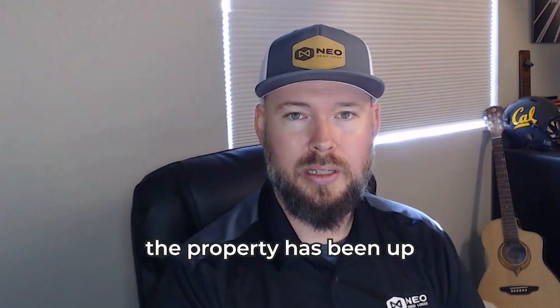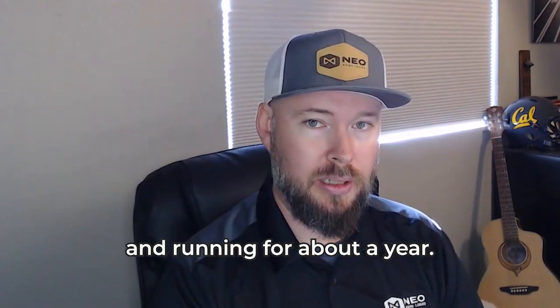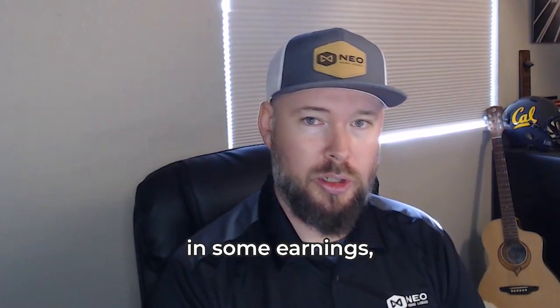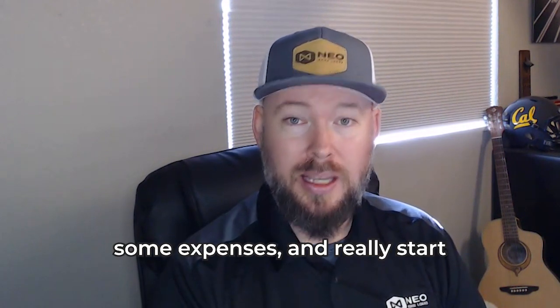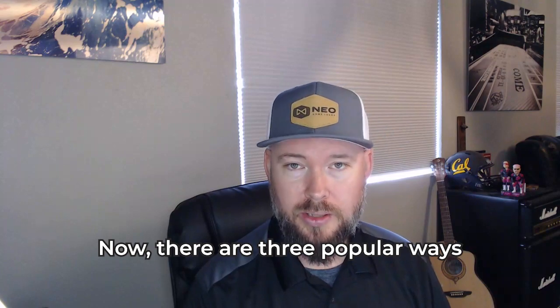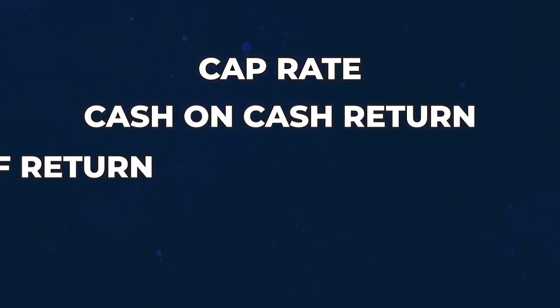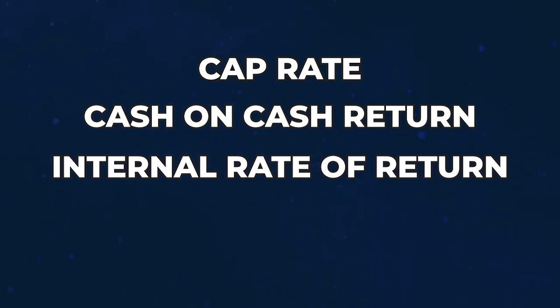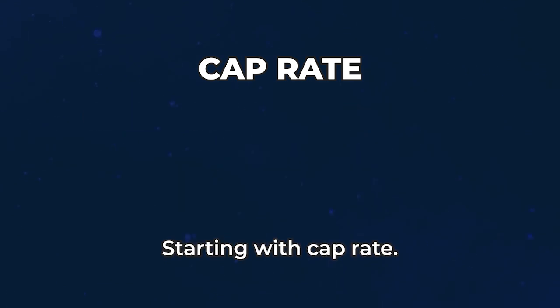So now the property has been up and running for about a year, so we can start to factor in some earnings, some expenses, and really start measuring our investment. Now, there are three popular ways that you can do that: cap rate, cash on cash return, and internal rate of return. We'll cover all three, starting with cap rate.